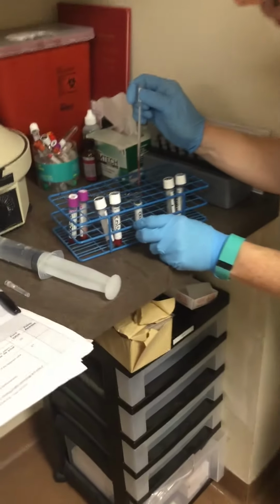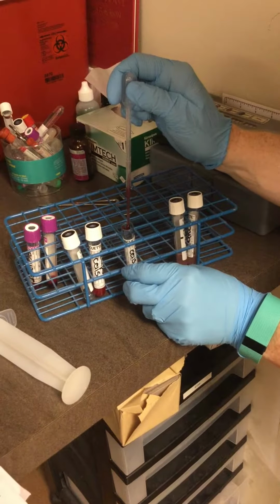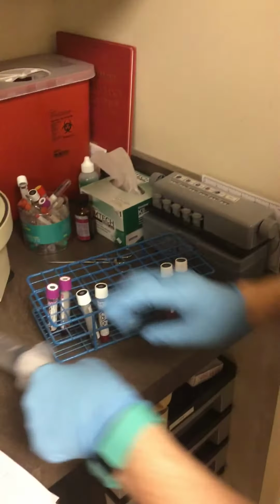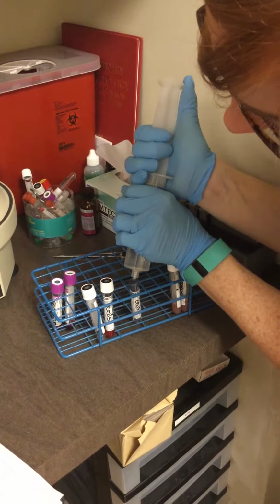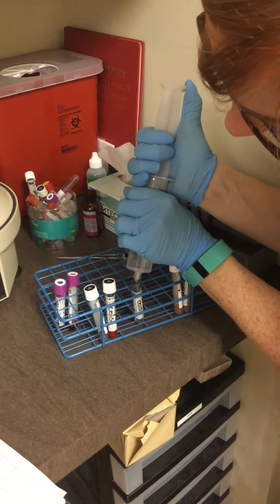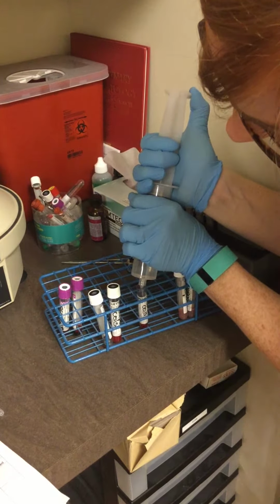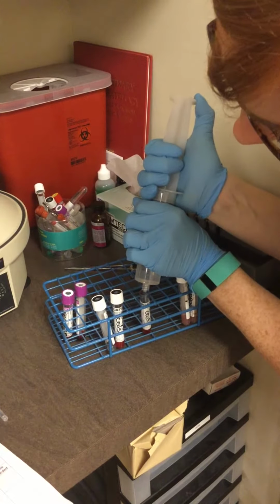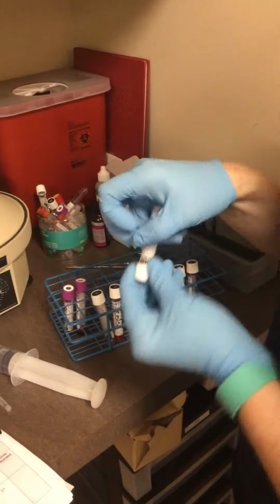So put the 1 drop here. There you go, 1 drop. And then the 20 drops of the saline. 1, 2, 3, 4, 5, 6, 7, 8, 9, 10, 11, 12, 13, 14, 15, 16, 17, 18, 19, 20. So I'm going to invert these.